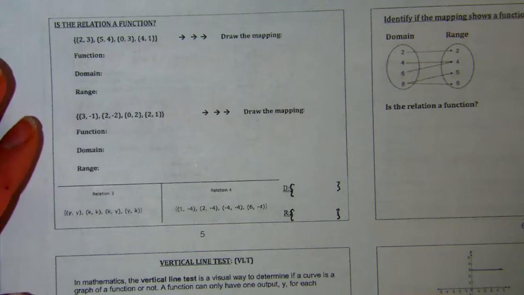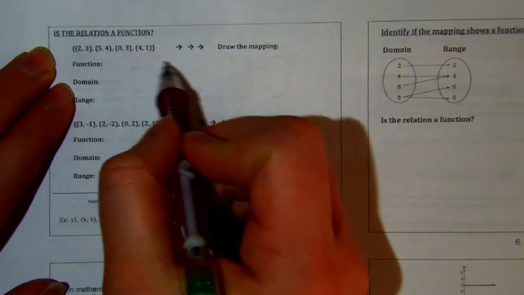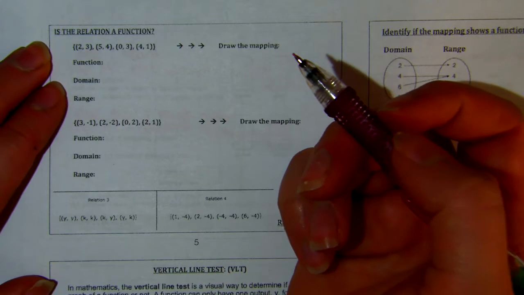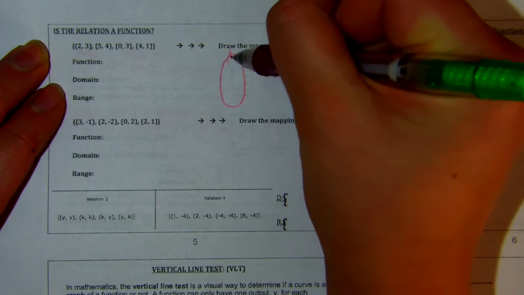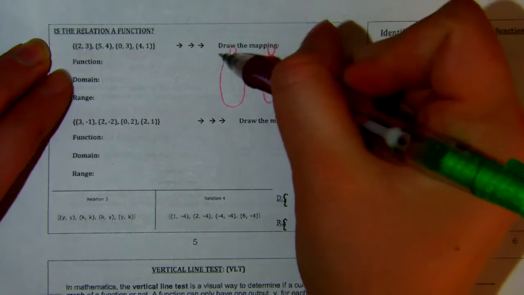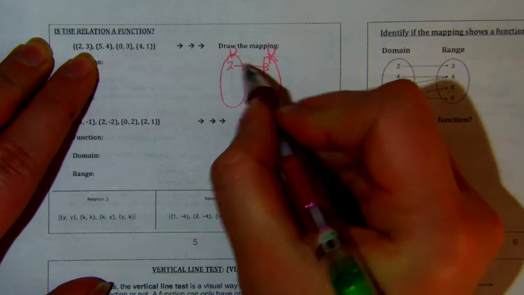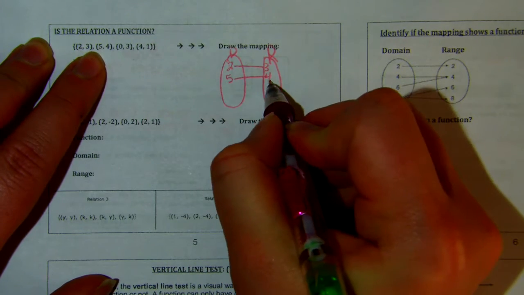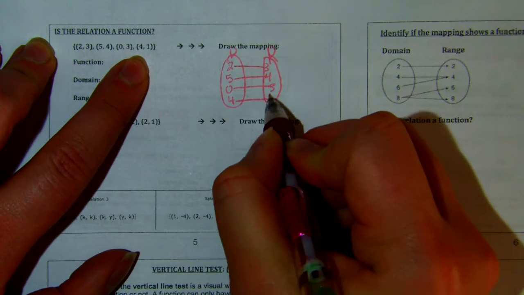Moving on here, now we have sets of ordered pairs. So basically we need to figure out if each domain has 1 in the range. So it helps to draw the mapping or to draw the domain and range. Remember that domain is x values. So 2 goes to 3. I'm going to draw it at the same time. 5 goes to 4. 0 goes to 3. And 4 goes to 1.